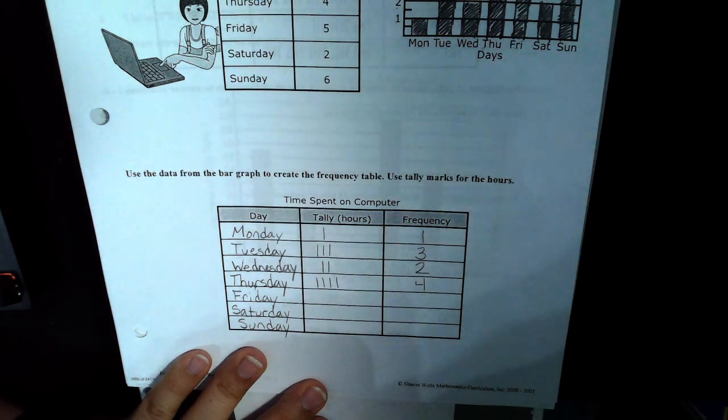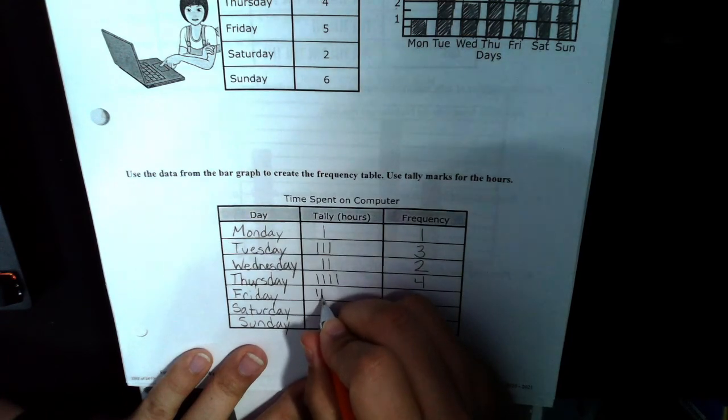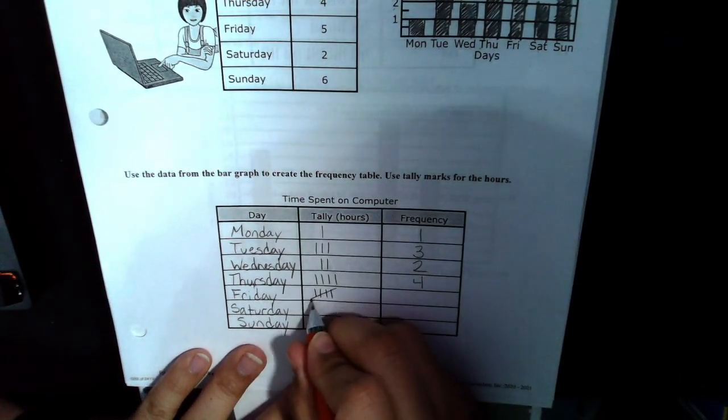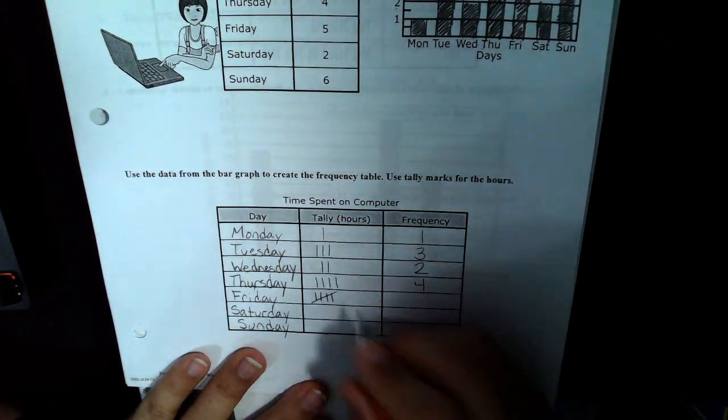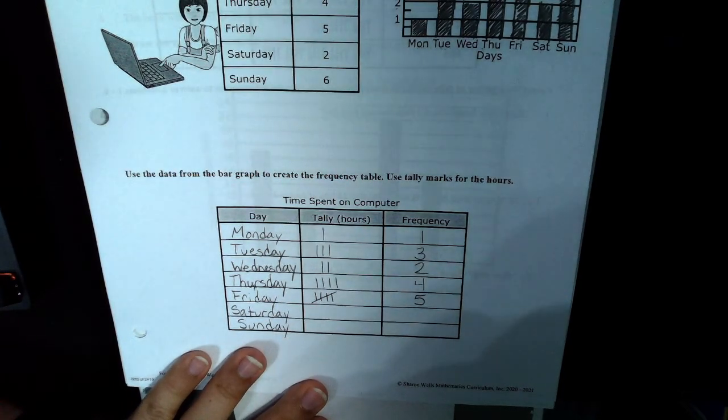She was on 5 hours. I'm going to put 5 tally marks. 1, 2, 3, 4. Remember with tally marks, the 5th one goes diagonal. So 5. My frequency was 5.